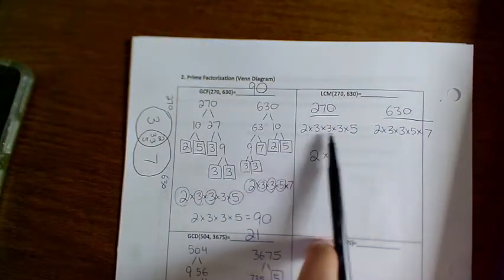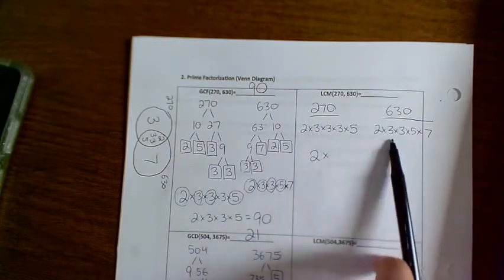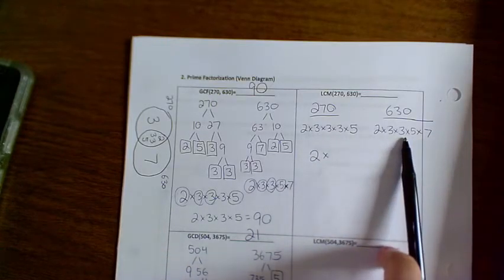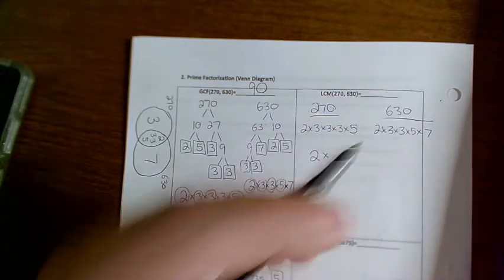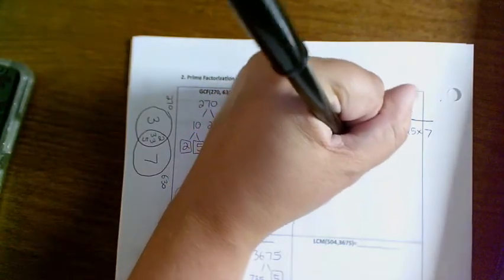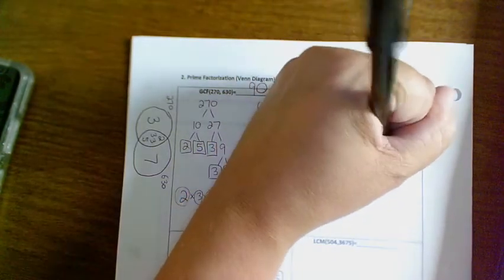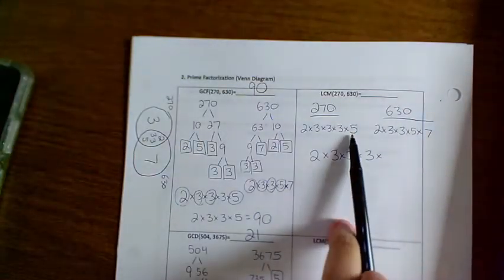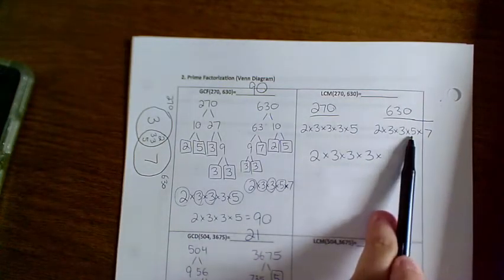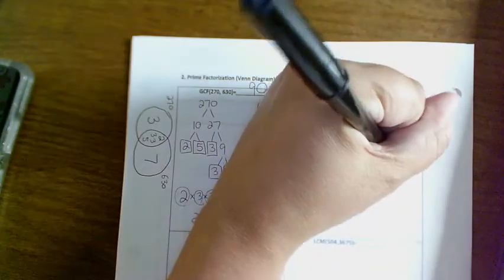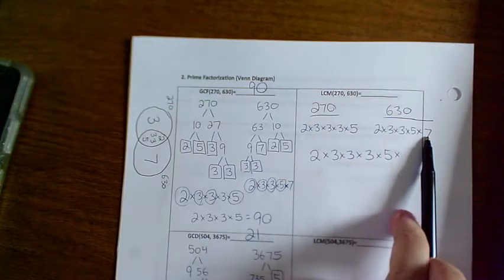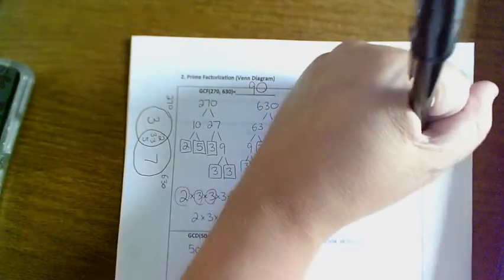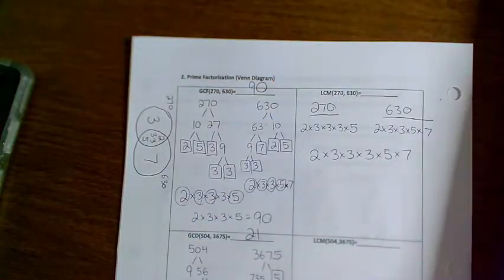Then over here we have 3 3s, or we have 2 3s. So we take the larger quantity. So it should be 3 3s. And then we look at the next factor. We have 1 five compared to 1 five. So we should take 1 five. And then we have no 7s compared to 1 seven. So we should take the largest quantity, which is 1 seven.